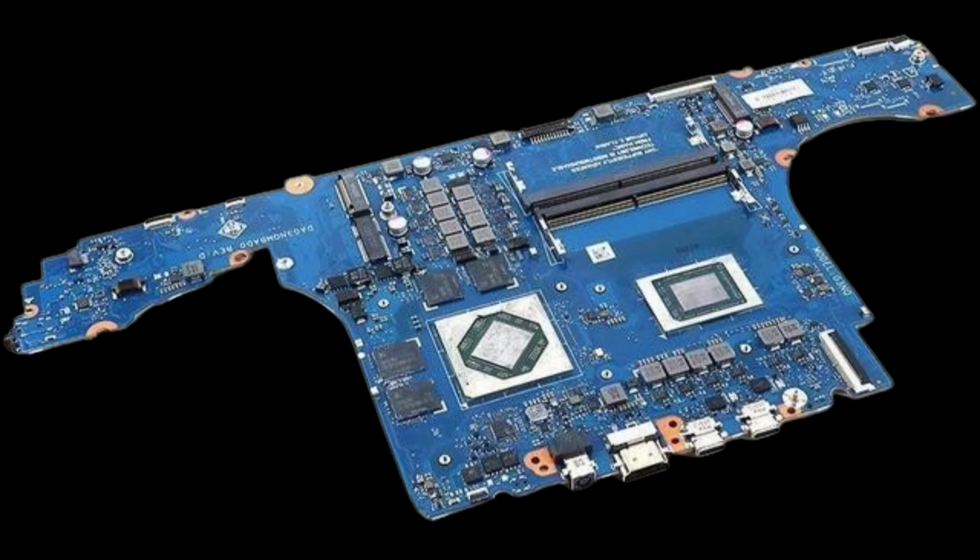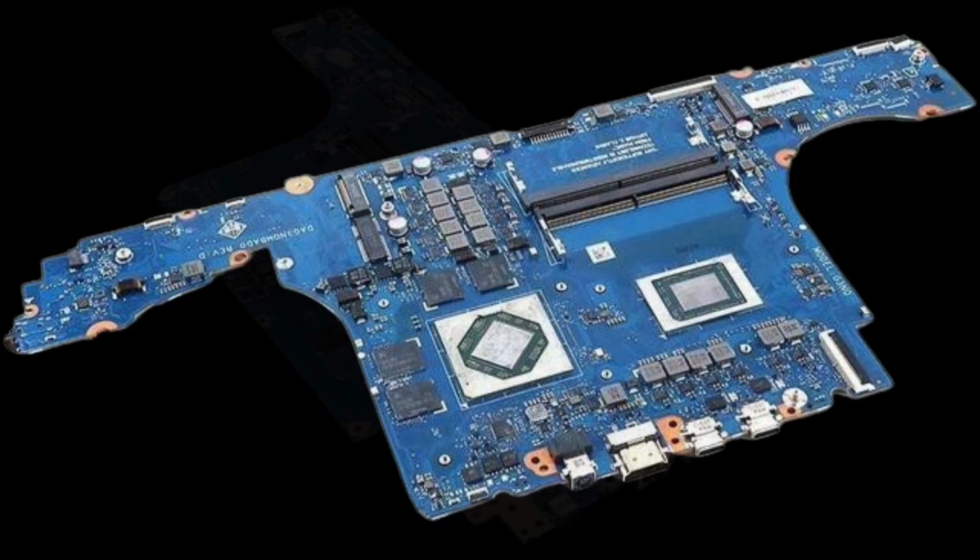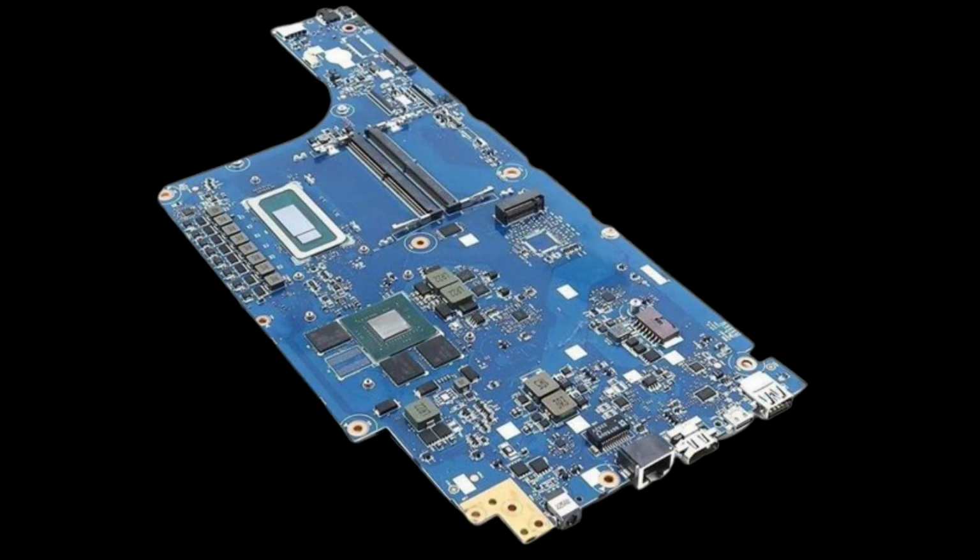Here is another example. In this example, you can see we also have two chipsets. We have that rectangular one, and then you have that squared one. That squared one is the GPU, and you can see at your left side you have one chipset, and then there's a space there for another chip.